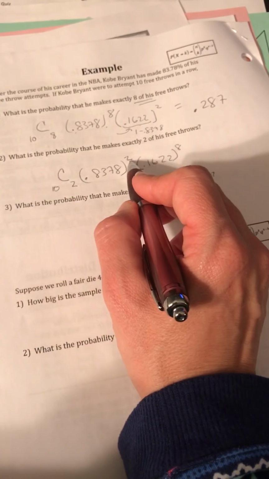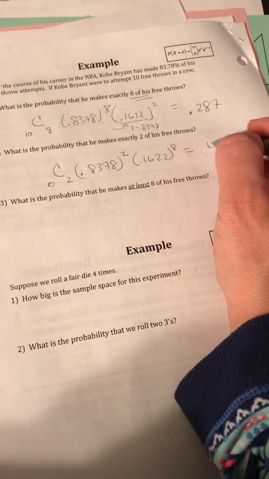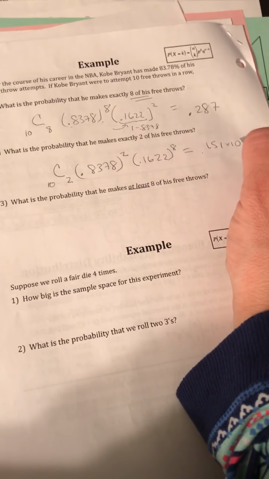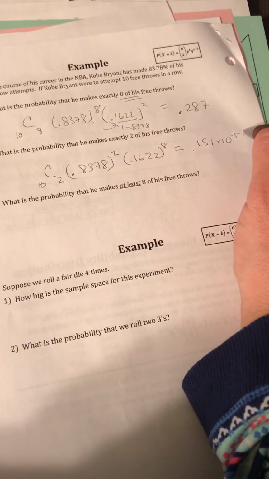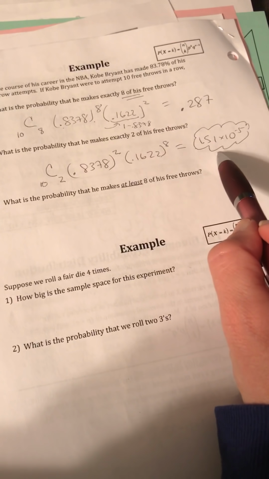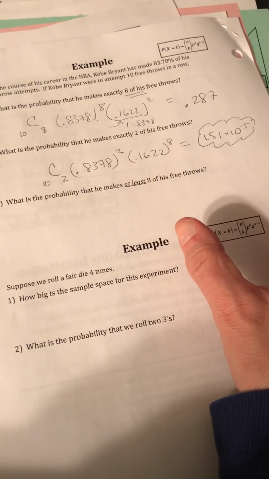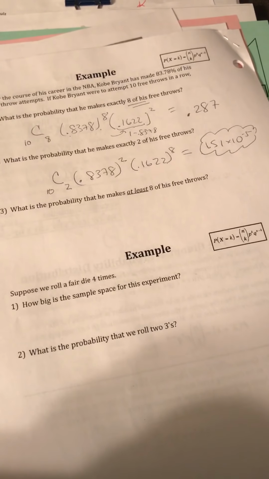he needs to make. If you run that math, you may have found something that said 1.51 times 10 to the negative 5th. That's just an interesting stat. That says the likelihood that he makes exactly 2 is near 0. So that is the end of this new content.